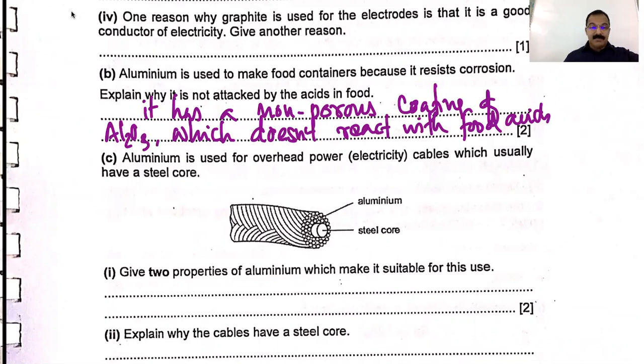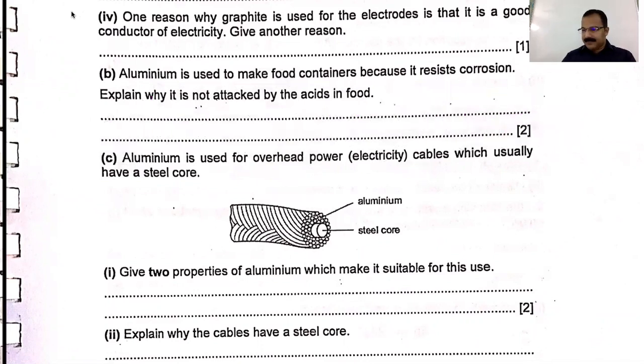Non-porous, it doesn't reach the subsequent layers. It is non-porous, or it's a continuous layer. It protects the further layers. So that is why food acid doesn't react. Aluminum is very reactive, but aluminum is used in so many cooking utensils because of this. It has a protective coating of aluminum oxide.